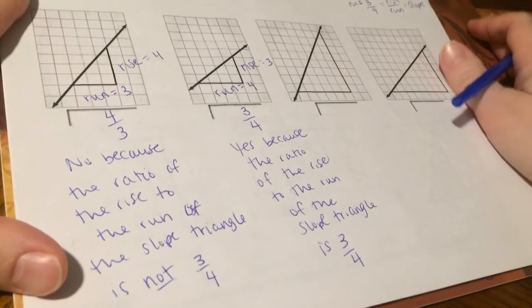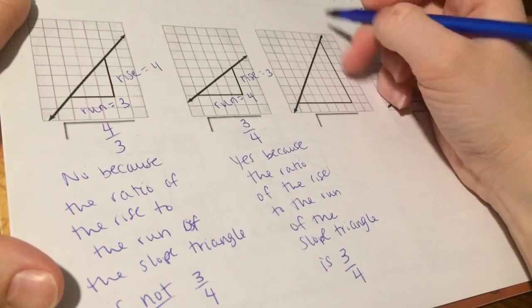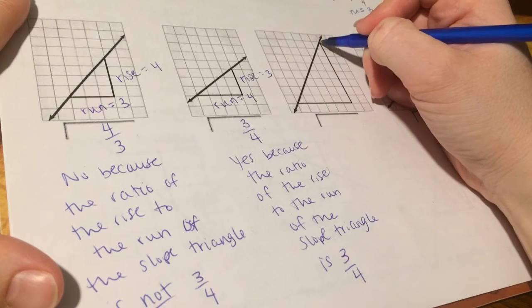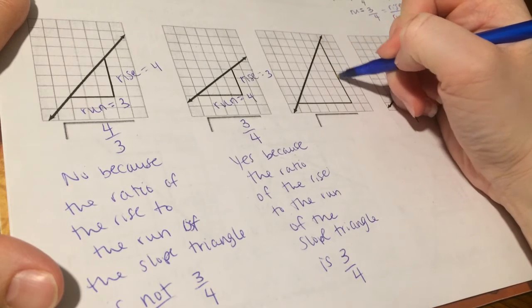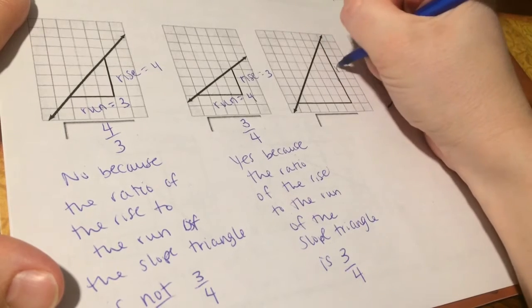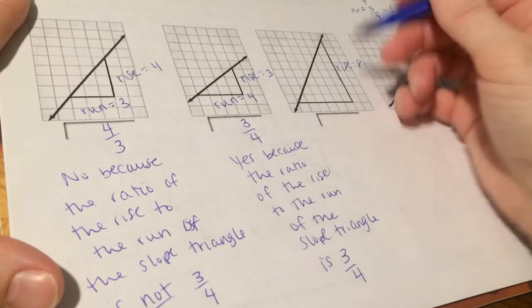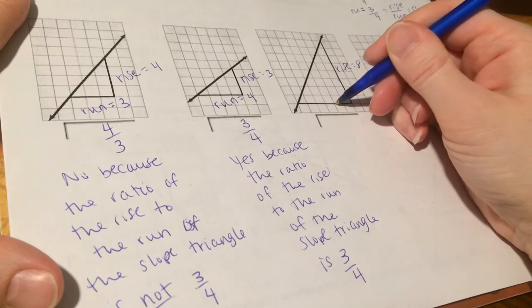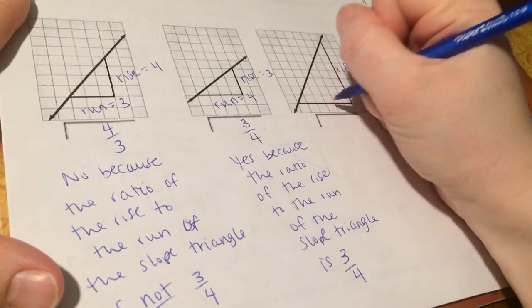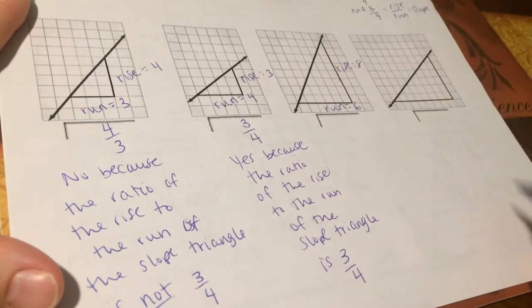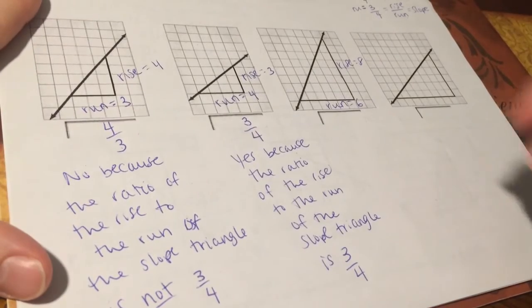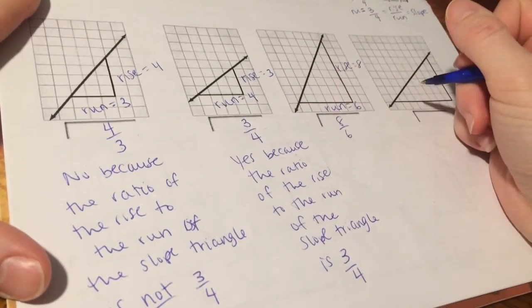Okay, let's look at our third triangle. Check the rise over the run to see if it matches the equation. 1, 2, 3, 4, 5, 6, 7, 8. So the rise here is 8. And the run is 1, 2, 3, 4, 5, 6. So your run is 6. Well, 8 over 6.